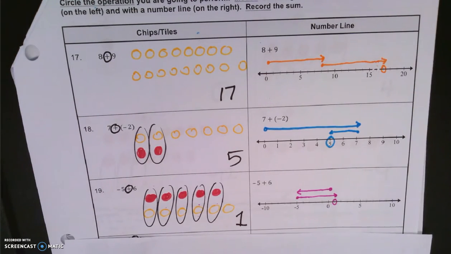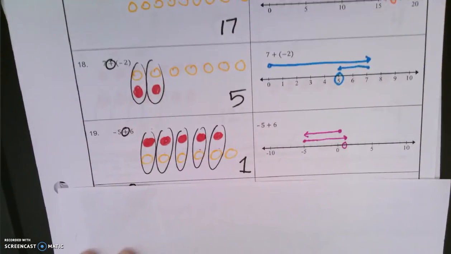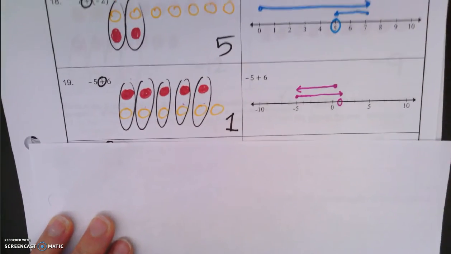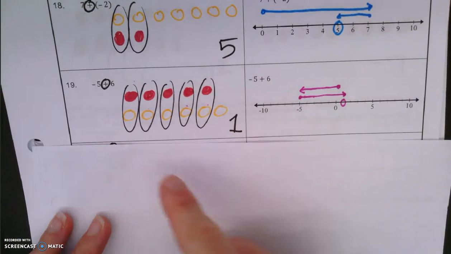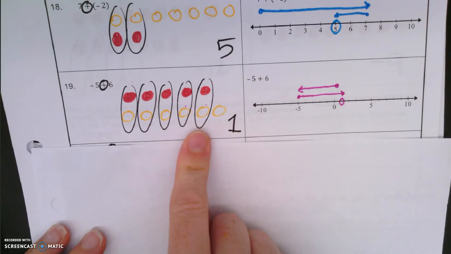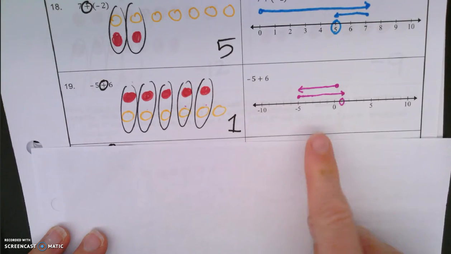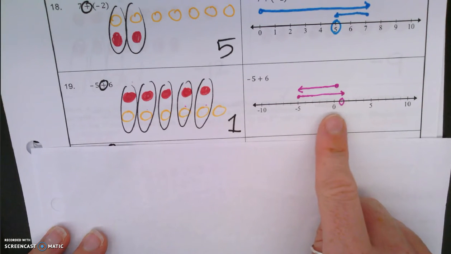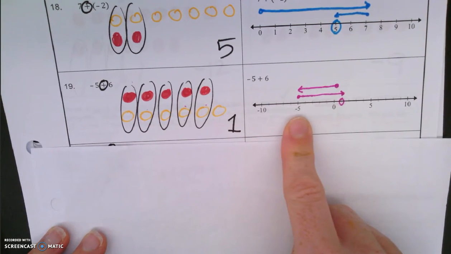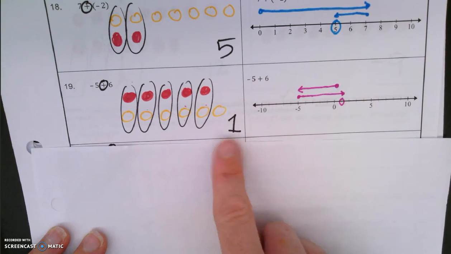19, your answer is 1. For our chip model, we started with negative 5 tiles. We had to add 6 positives, which made 5 0 pairs, resulting in 1 positive tile. For our number line, we started at 0 and had to go left 5. Then we stopped and had to go right 6 to end up at 1.